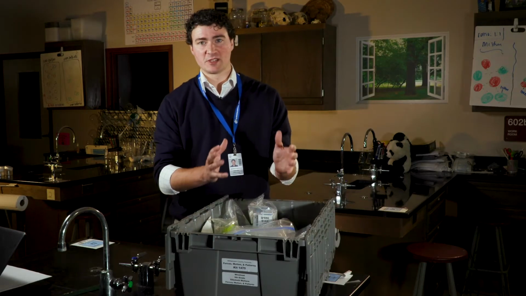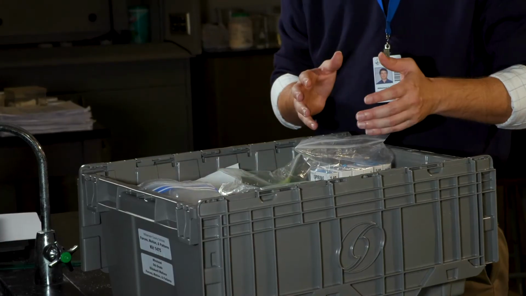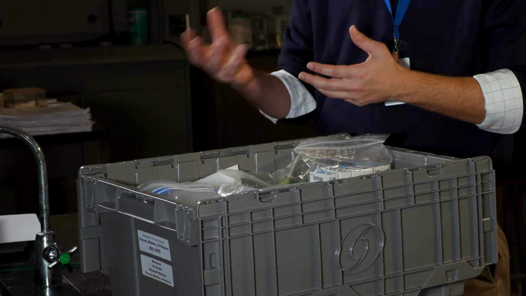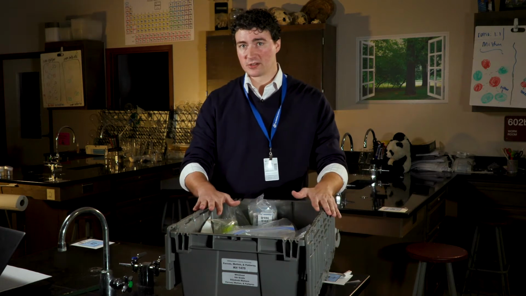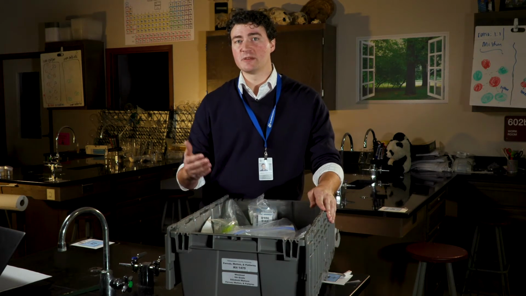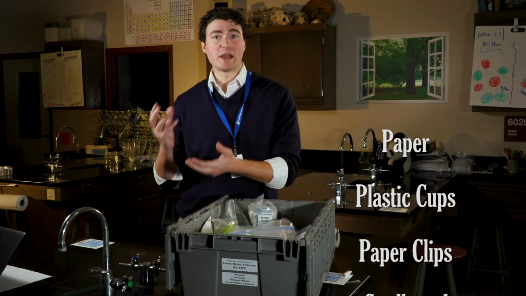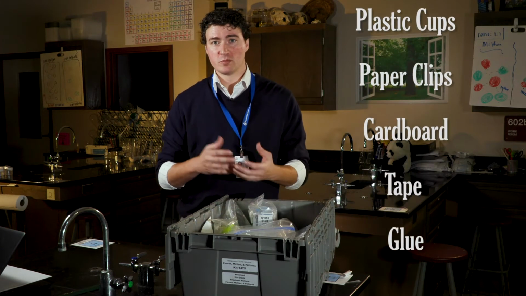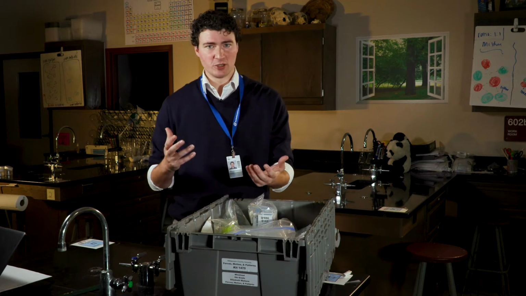Virtually all of the kit's materials can be reviewed as a whole class and made accessible for students via a distribution center or some other accessible method. In addition to the kit's materials, it may also be helpful to have some additional materials, such as paper, plastic cups, some paper clips, cardboard, tape, and glue. The exact materials available will vary from class to class, but the big idea is to provide students access to a variety of reasonable materials.